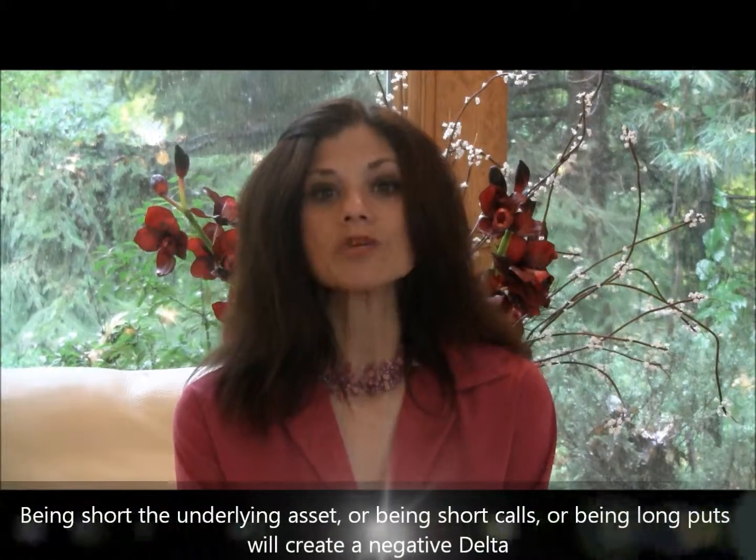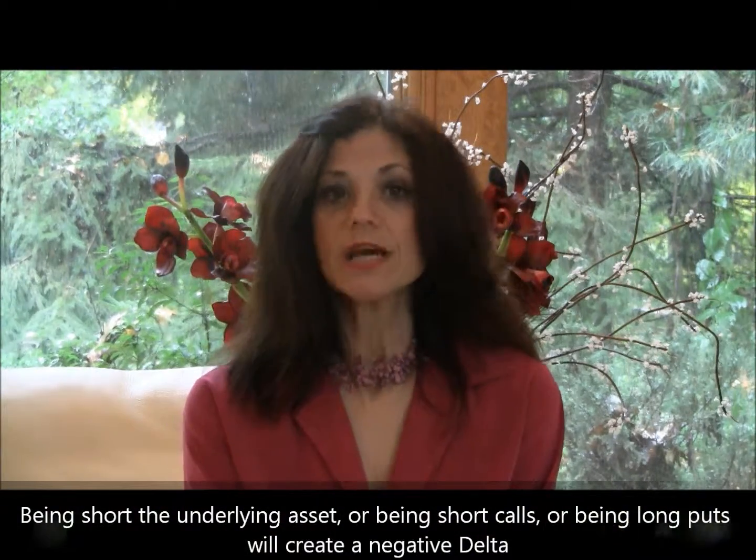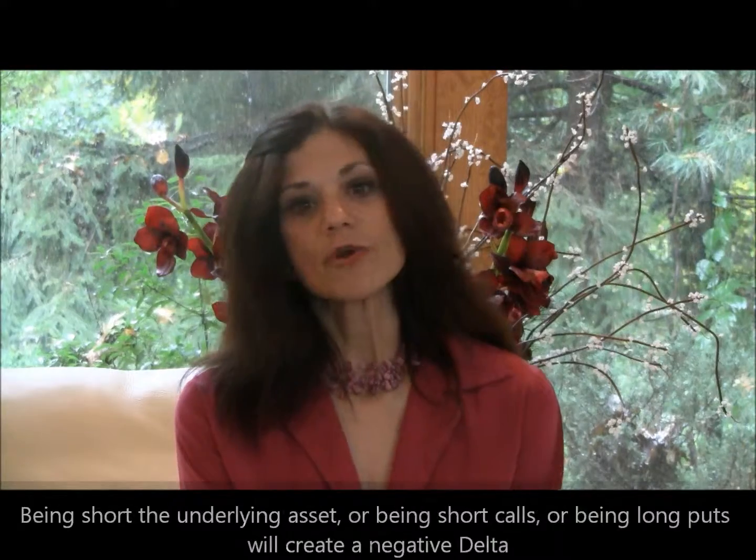Therefore, if you buy the underlying asset, or if you sell a put, or if you buy a call, the delta of your position will be positive, which means to you that if the market goes up, you are gaining value. Being short the underlying asset, or being short calls, or being long puts will create a negative delta. Therefore, if you sell the underlying asset, or if you buy a put, or if you sell a call, the delta of your position will be negative, which means to you that if the market goes down, you are gaining value.